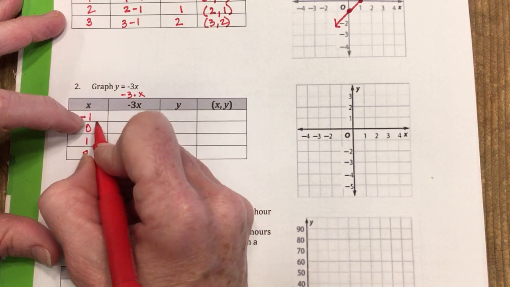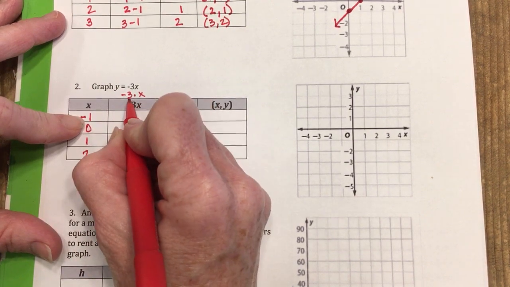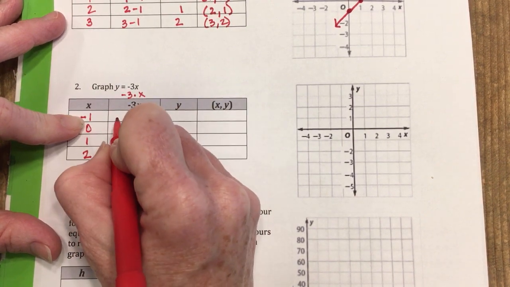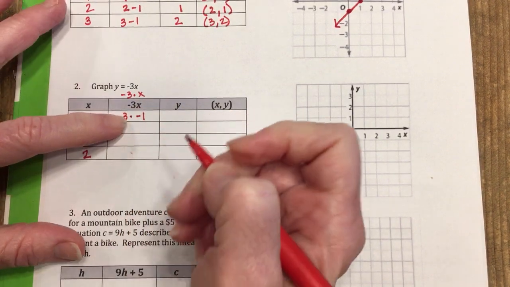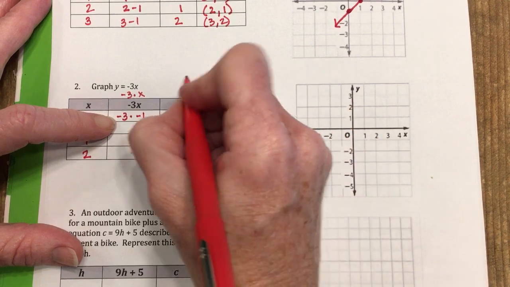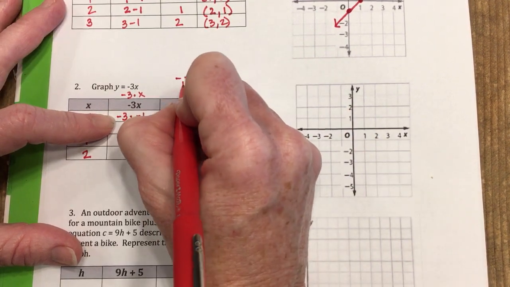All right, so I'm going to replace x here with negative 1, and then multiply it. So negative 3 times negative 1. What is negative 3 times negative 1? If you've forgotten your integer rules, when you're multiplying, you can use that sleeping man guy.